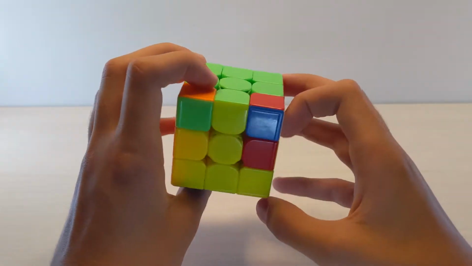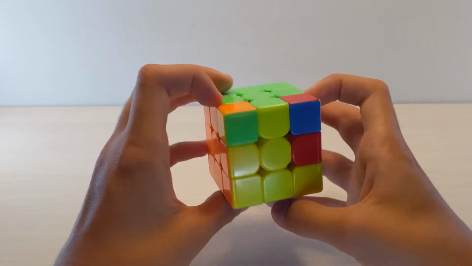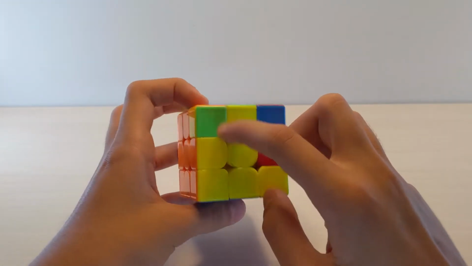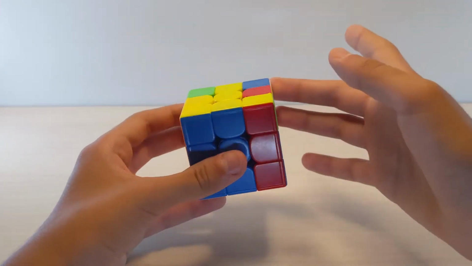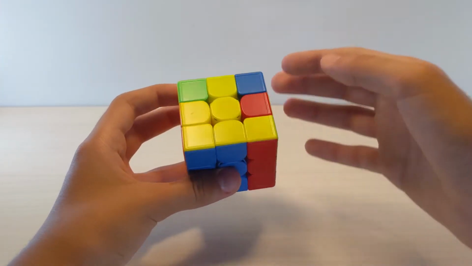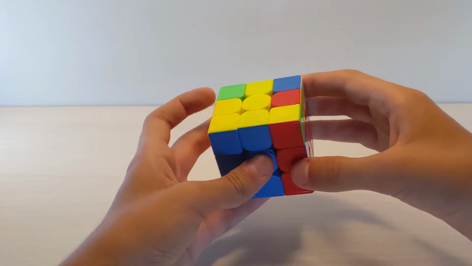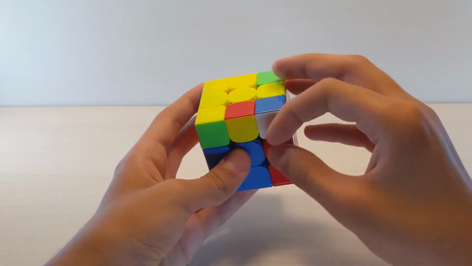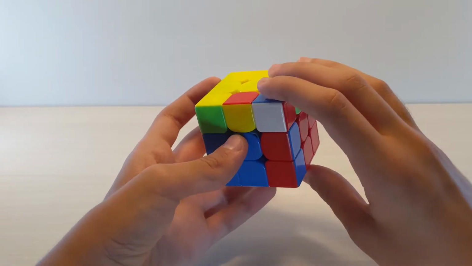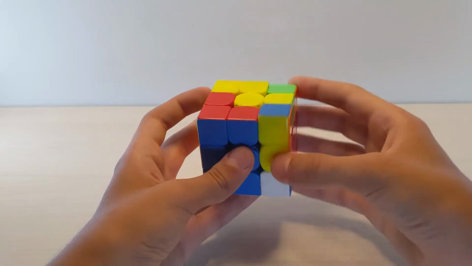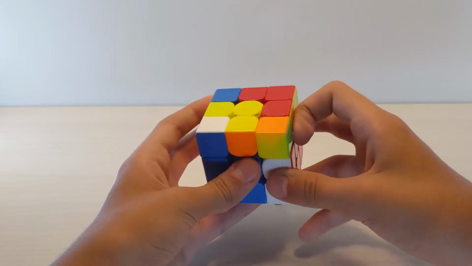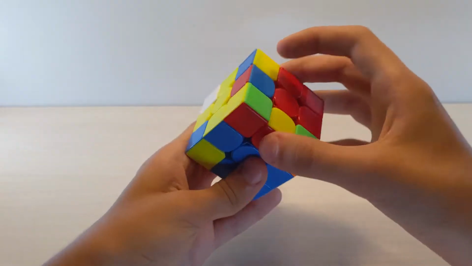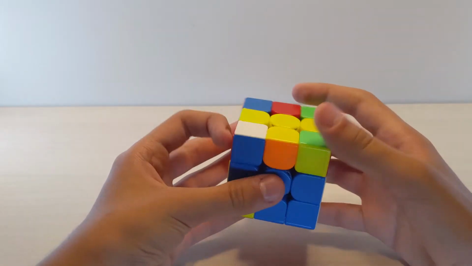Okay, so let's say you had a case like this. So you have these three solved, but this yellow edge is over here. My first instinct was to first do the same thing I would have done if this edge was yellow. I just put this on the front right here, and then do R, U, R prime, U, just the regular algorithm. And then I would reposition the edges and do the same thing.